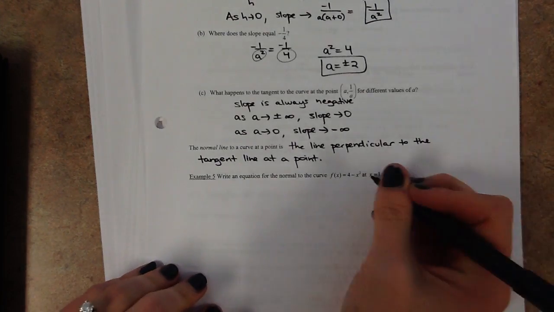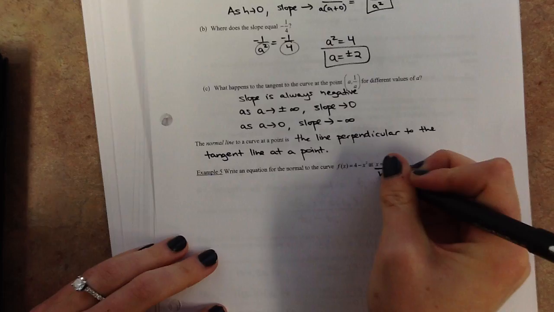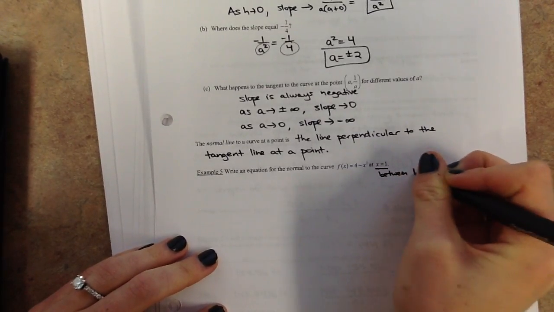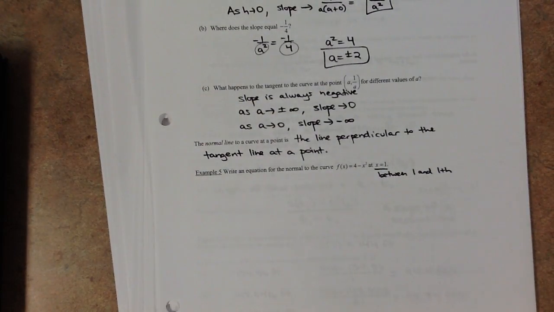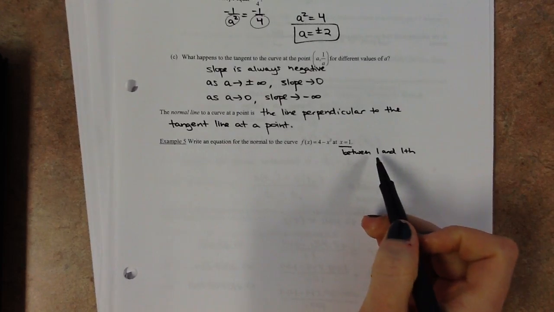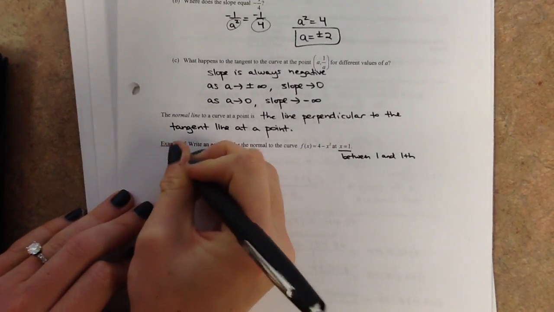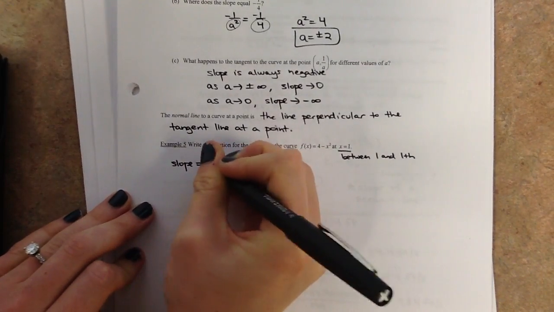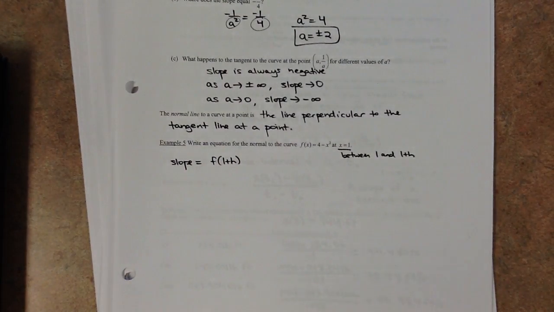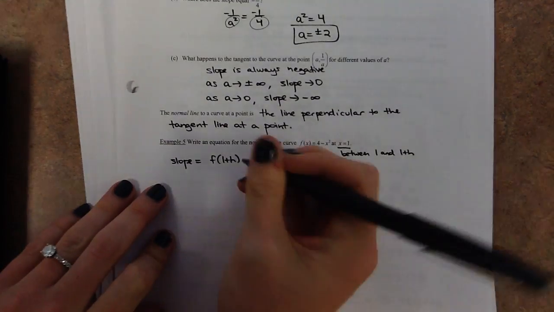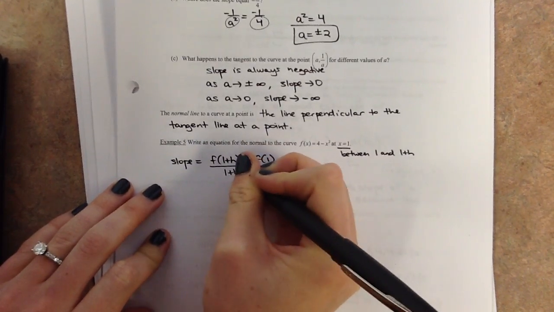So if we want at x equals 1, remember we look between 1 and then a little 1 plus h. And we want to take that h and shrink it down to 0 so that we're basically just at 1, like from 1 to 1.00001 or something like that. So I set up the slope just the way I did in those last couple examples. f of 1 plus h, which could go from 1.1 to 1.000 with lots of zeros and then a 1, minus f of 1, over 1 plus h minus 1.